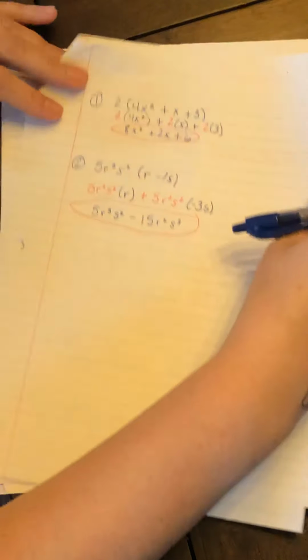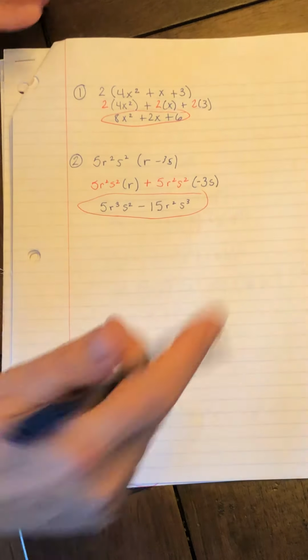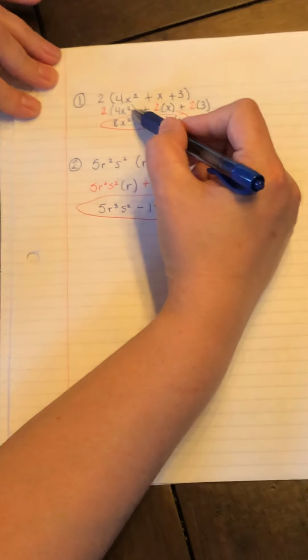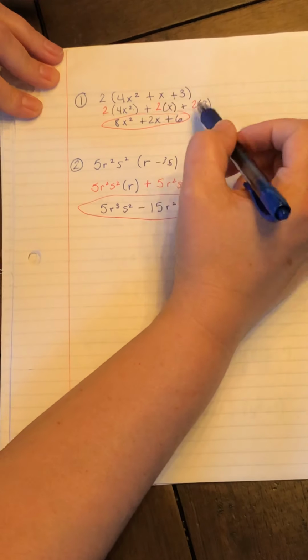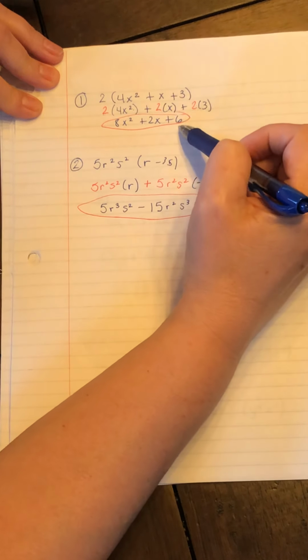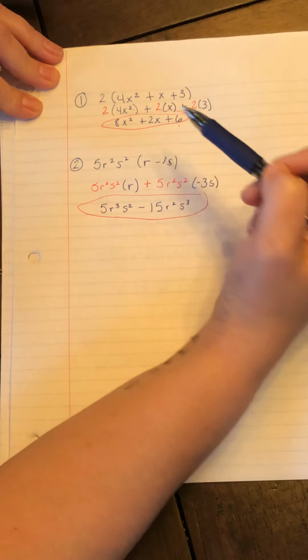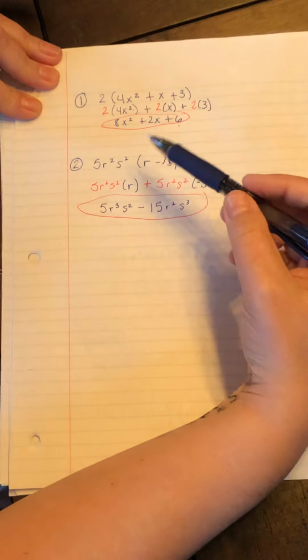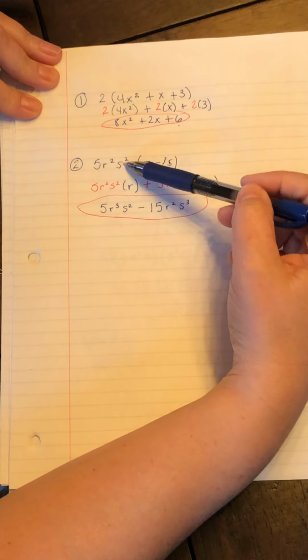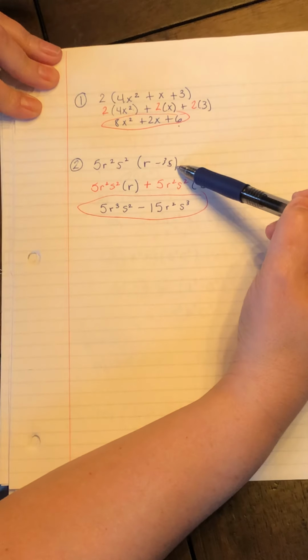Okay, so the first one, we are going to do 2 times 4x squared, 2 times x, and 2 times 3. 8x squared, 2x, 6. So the answer is 8x squared plus 2x plus 6. Then here we have 5r squared s squared, all times the quantity r minus 3s.